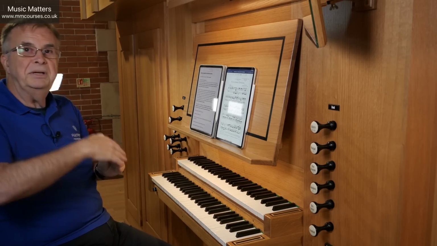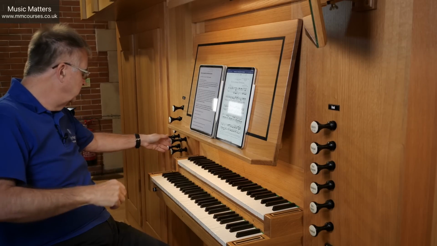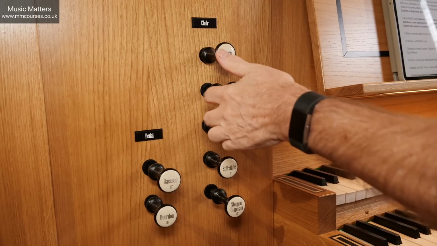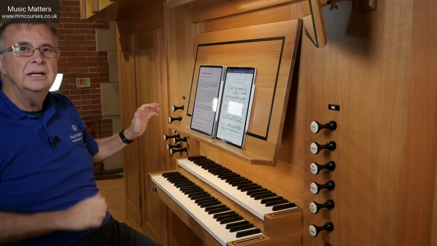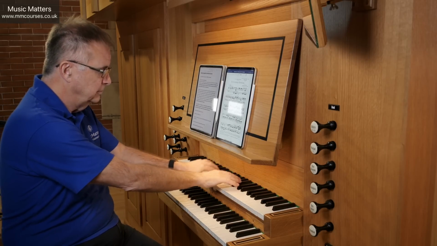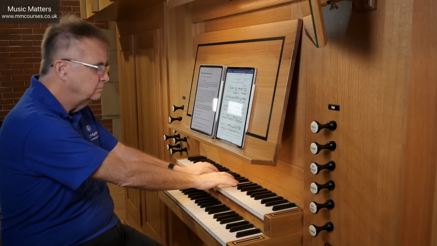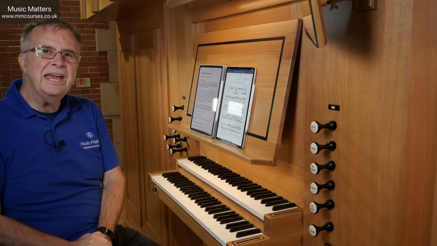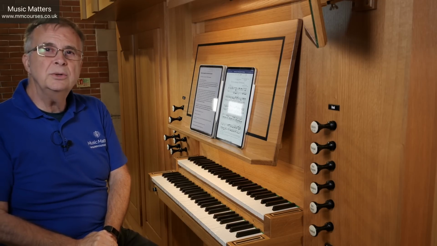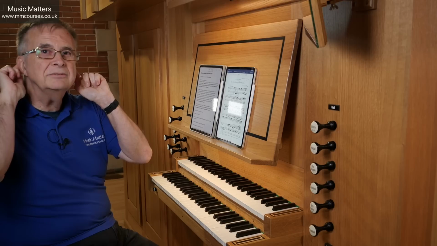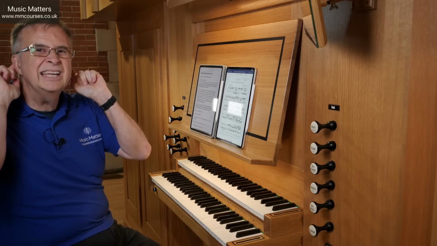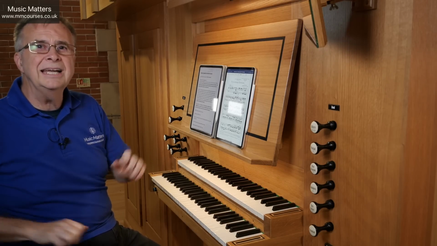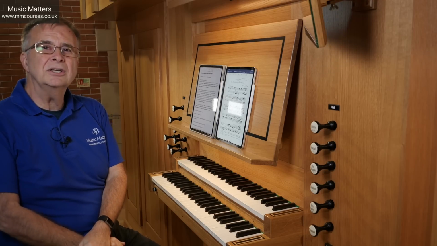You don't have to build it 8, 4, 2. I could, for example, think, well, what happens if I just use this 8-foot stop and a 2-foot stop and I miss out the 4-foot stop? Sounds okay, doesn't it? A lot of things will vary from one organ to another. And this is where you just have to use your ears to think, well, actually, if I put that stop on, it obliterates everything else. So maybe that's not such a good idea.